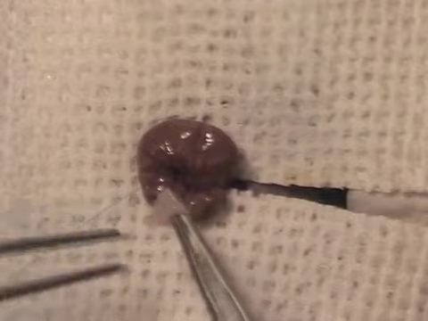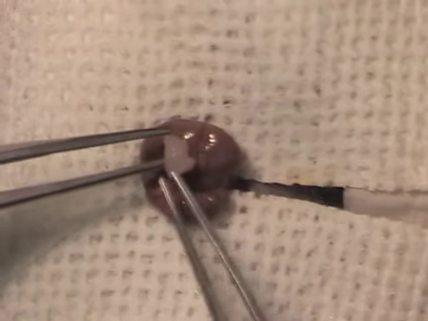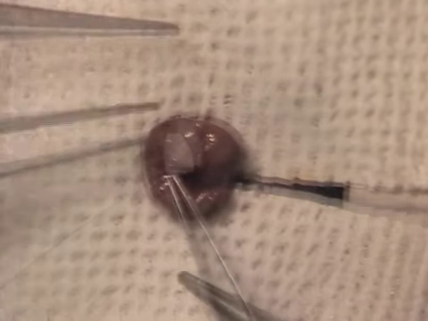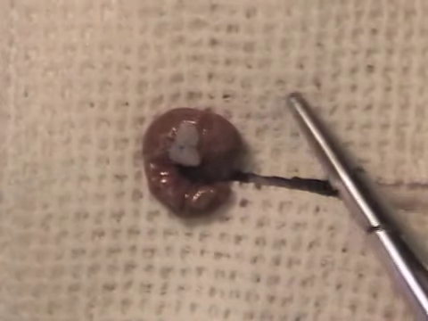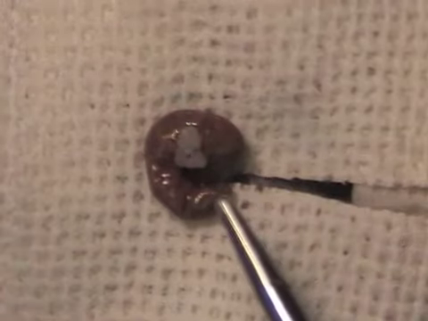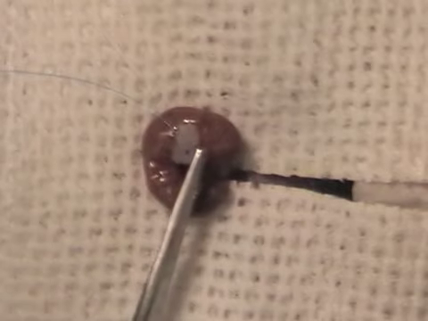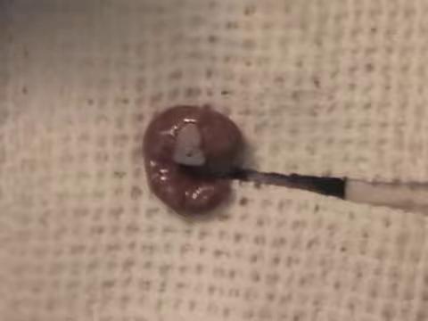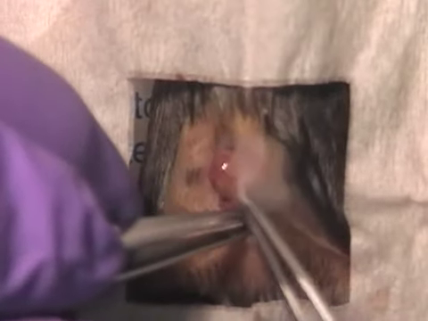Then, the tumor piece is properly positioned. The stitch is tied down. The cecum is returned to the abdominal cavity.